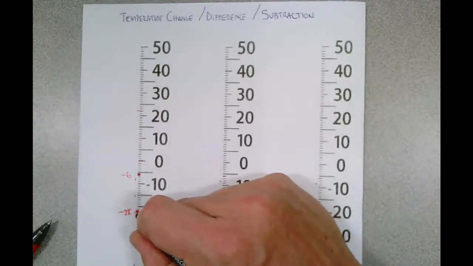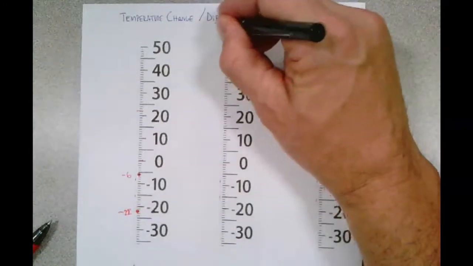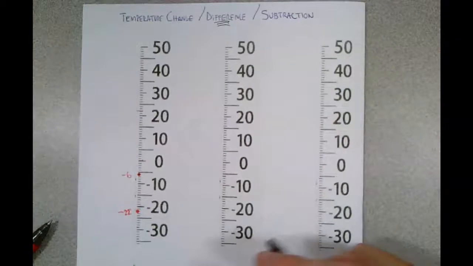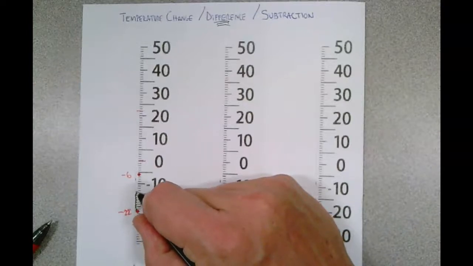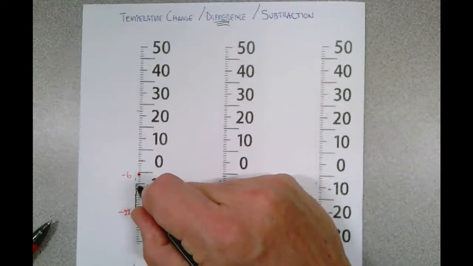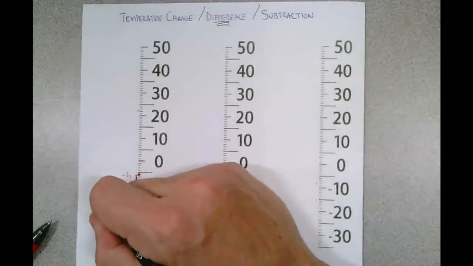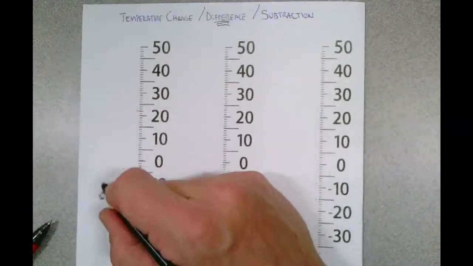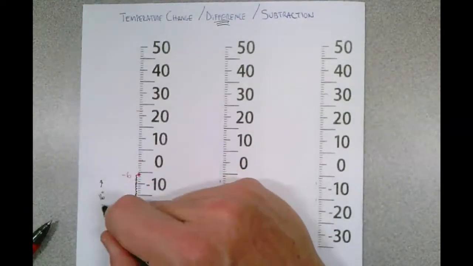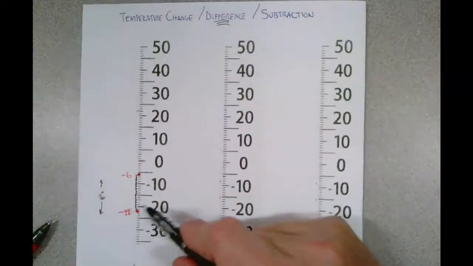I'm just going to count from here to here, and that's the difference between those numbers. 1, 2, 3, 4, 5, 6, 7, 8, 9, 10, 11, 12, 13, 14, 15, 16. So our answer is 16 degrees. There's a 16 degree difference from negative 6 degrees to negative 22 degrees. And how did I find that? I just counted them.